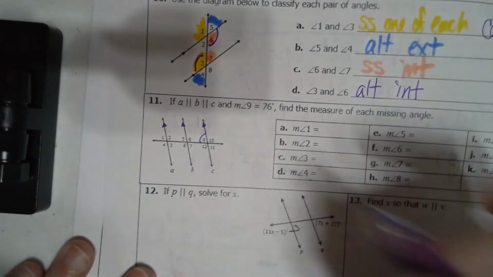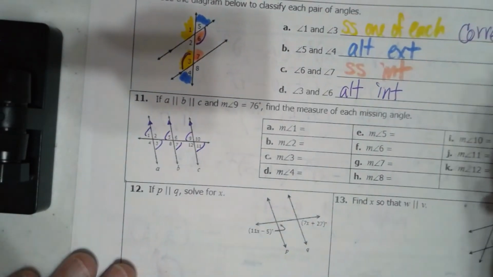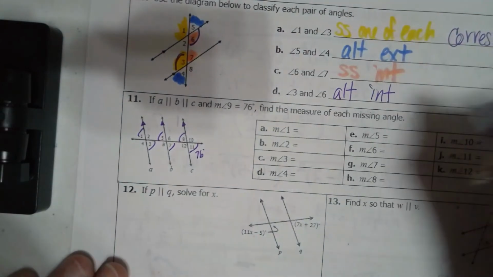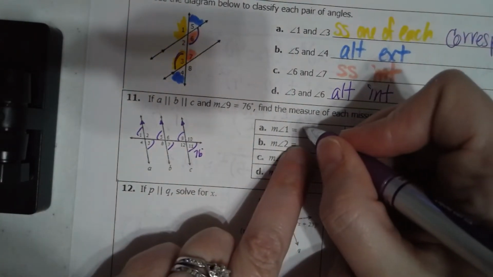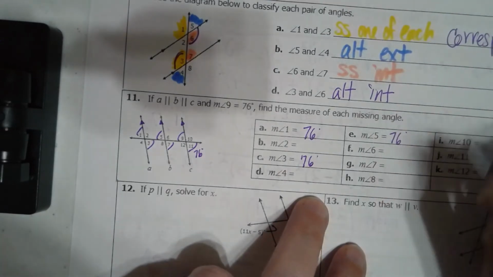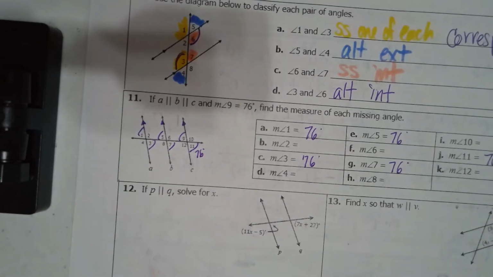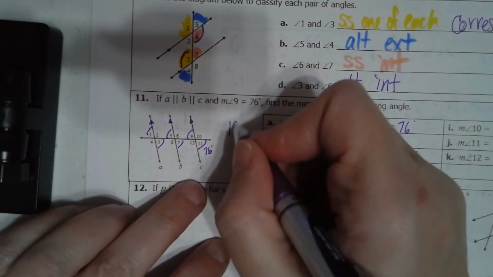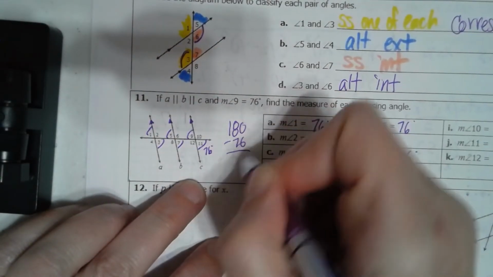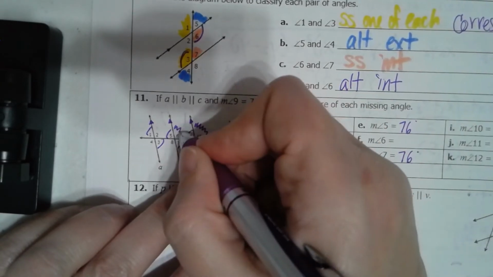All right. So how can we mark that here? Maybe put a little single curve here on all of these. We'll put 76 on all of them. I'm not going to write it in on all of them. So 1, 3, 5, 7, 9, it's not there, 11. Okay, and then we did 180 take away 76 to get 104 for all the rest of these.